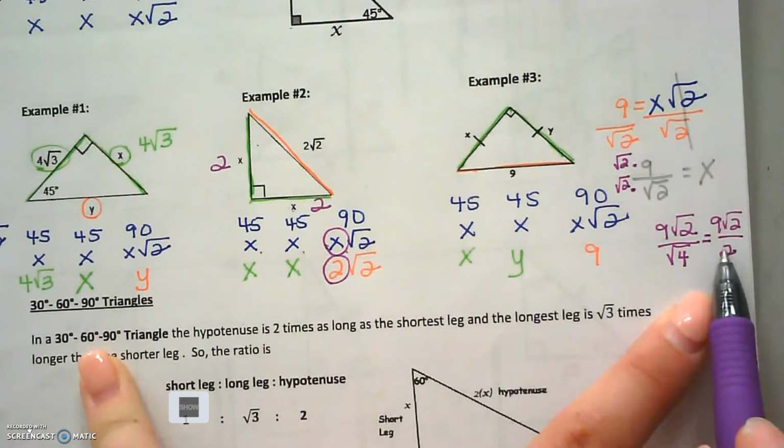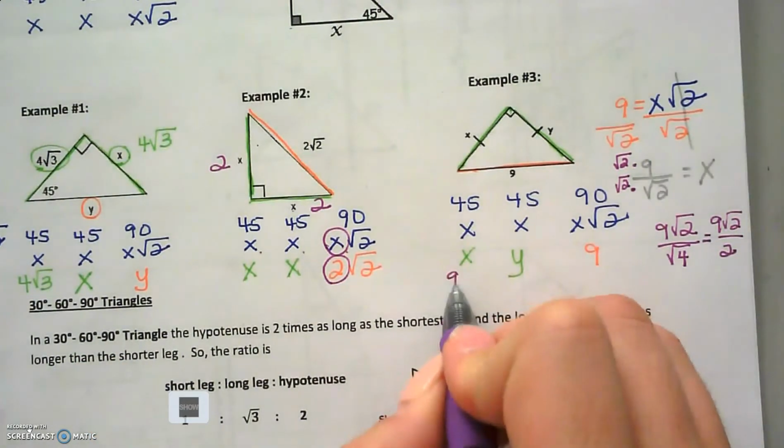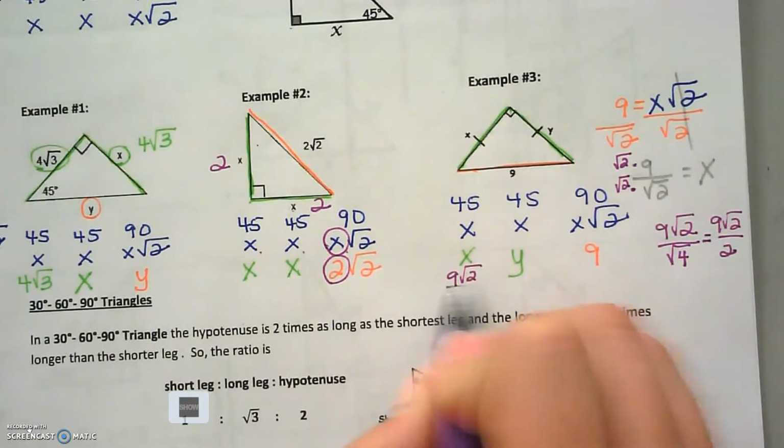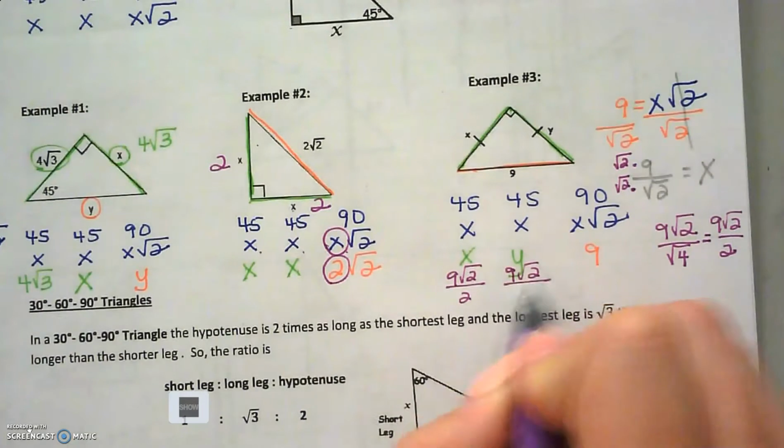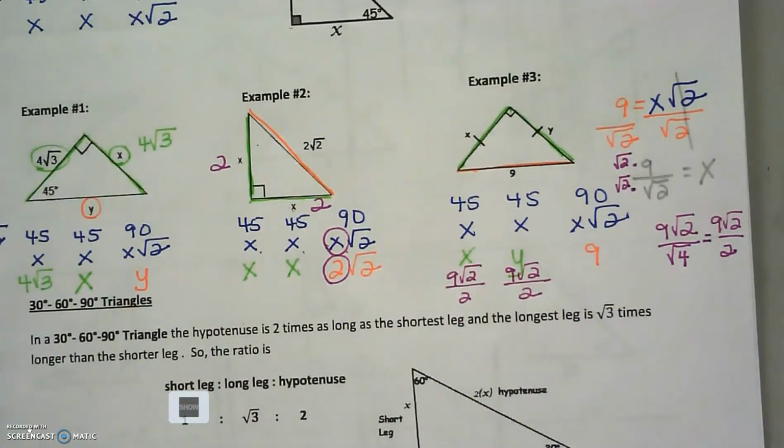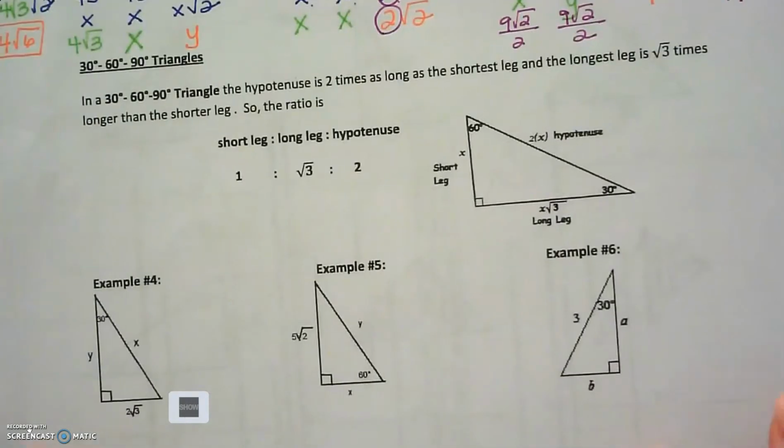And that is equal to my side lengths. 9 square roots of 2 over 2. Those are 3 common examples, or 3 ways, to solve special right triangles using that rule for 45, 45, 90. The other special right triangle that we have is a 30, 60, 90 triangle.